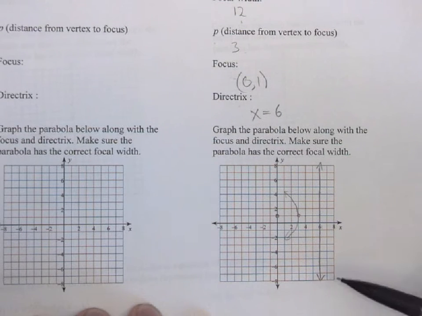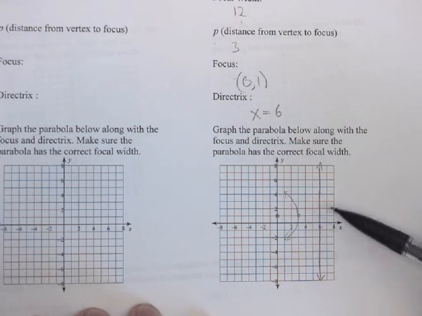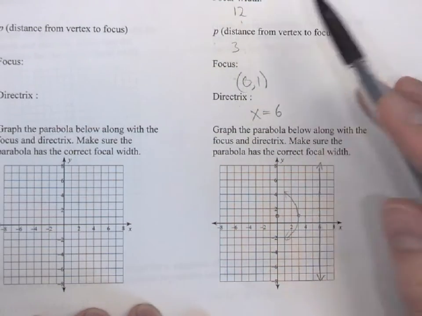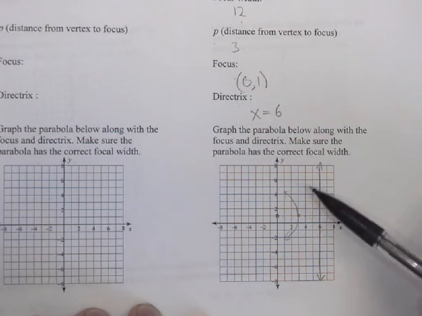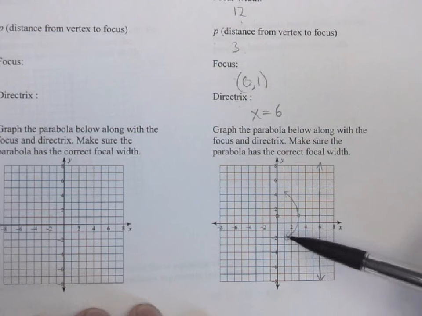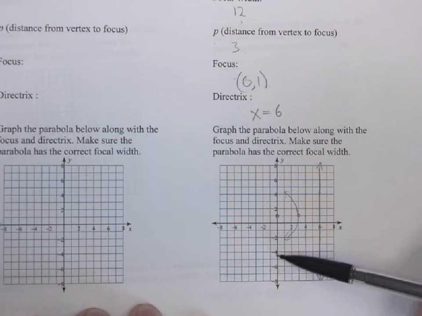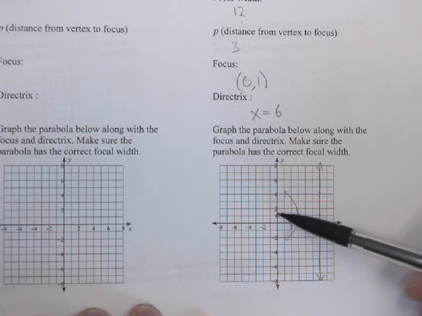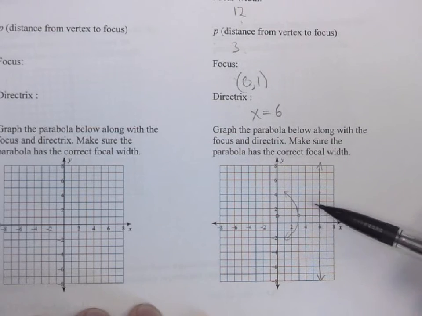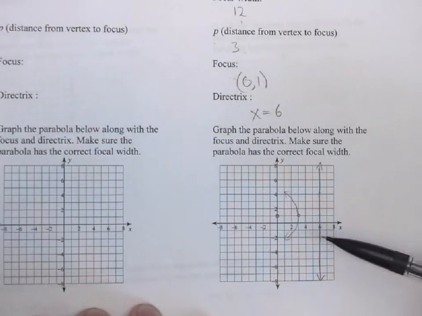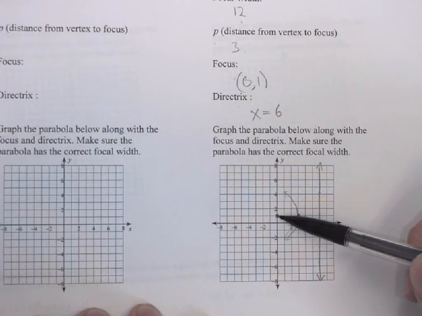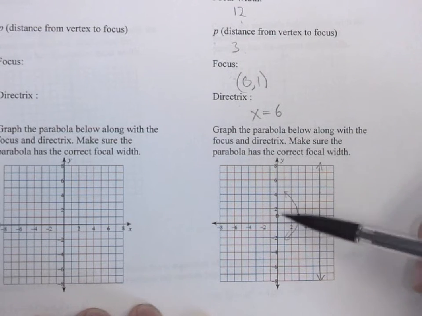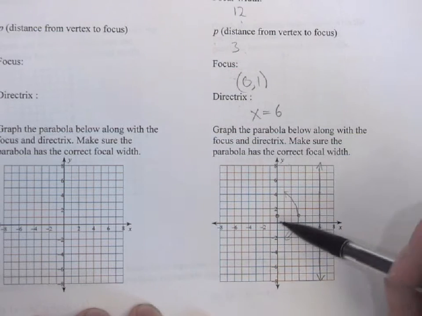Okay, now we just have to go back and make our parabola look a little bit better. We know that it has a focal width of 12. So we need to go back and make sure it has the right focal width. The focal width measures the width of the parabola, but the line that we use to measure it goes through the focus. That's why it's called the focal width. So if we want our focal width to be 12, that means from the focus, we need to count out 6 in this direction and 6 in this direction. And those will give us 2 other points on our parabola.